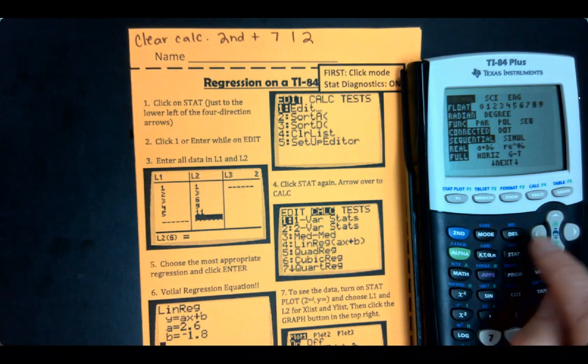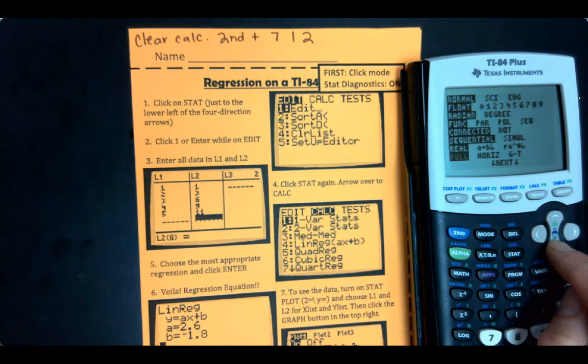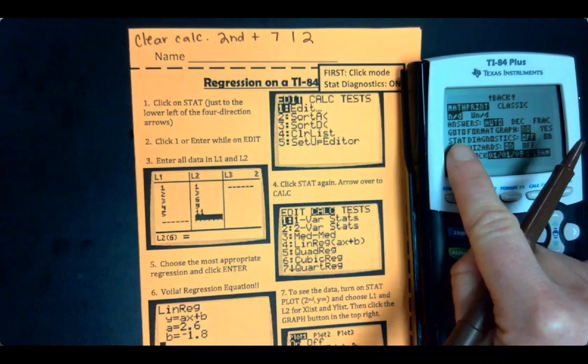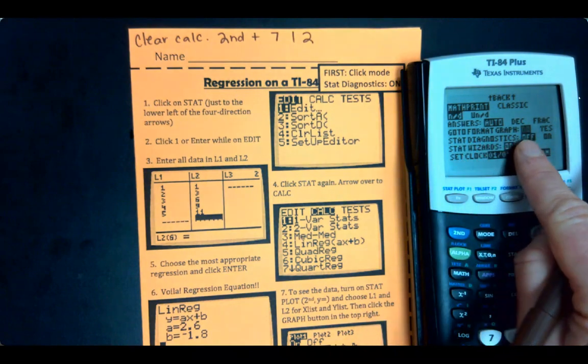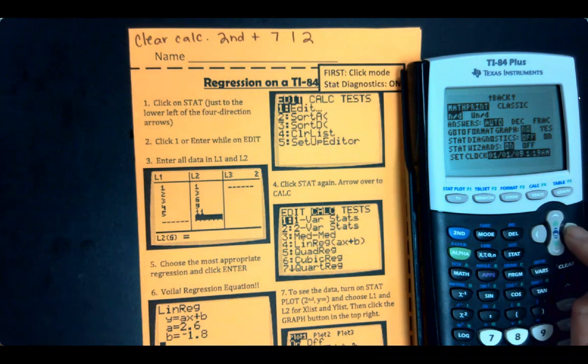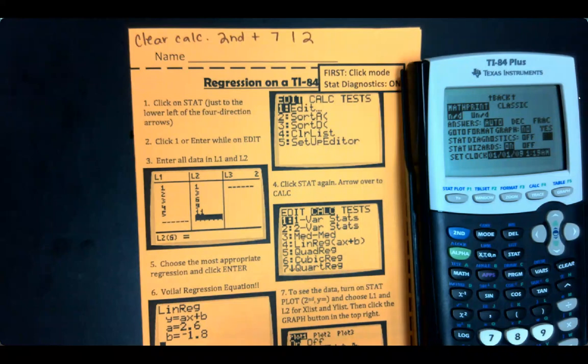And we're going to go down to stat diagnostics. You see it right here? Stat diagnostics. It's automatically set to off. We want to turn it on. So arrow over to on and push enter. So now on should be bolded or highlighted. Okay. So we have stat diagnostics on.